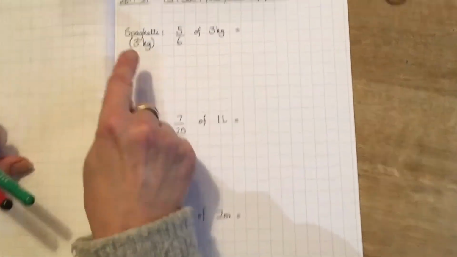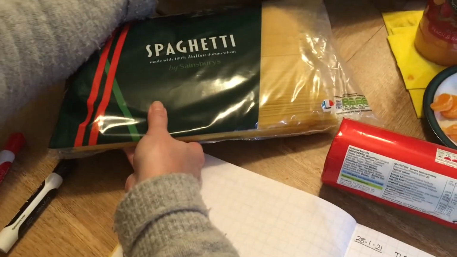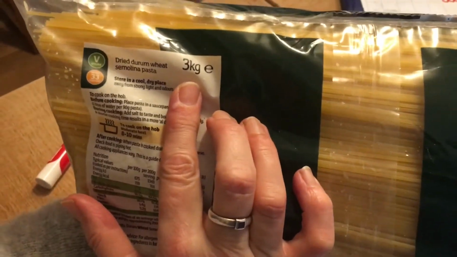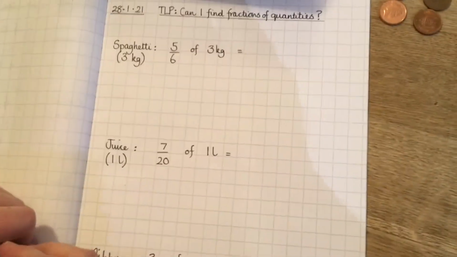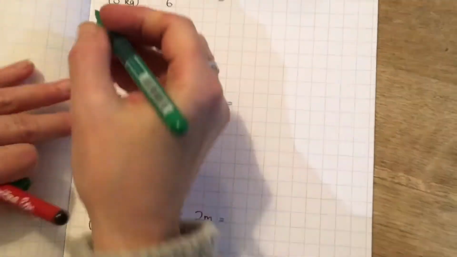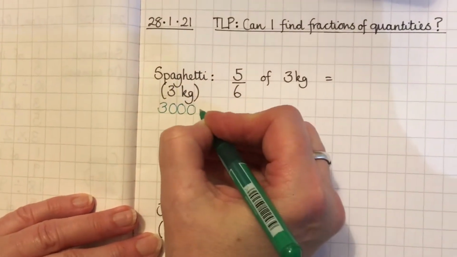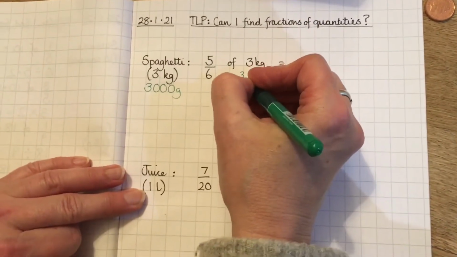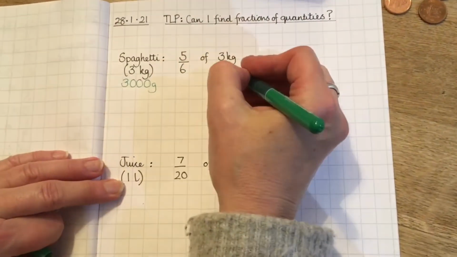The first thing I thought we could have a look at, I've got this enormous packet of spaghetti here. Now, actually, I don't need any weights, I can just use this. It's 3 kilograms. Now, I'm sure you'll know that 3 kilograms might be handy to convert that into grams. 3 kilograms, I'm going to jot that down, is actually 3,000 grams. So basically I want to find 5/6 of 3,000. Now, in order to do that, I'll just put my grams in there.